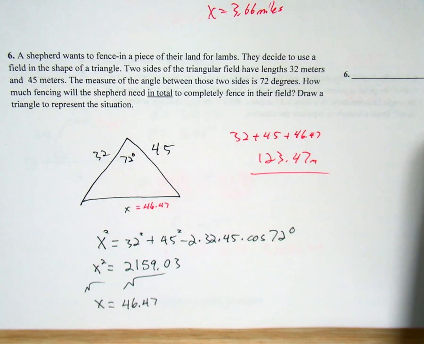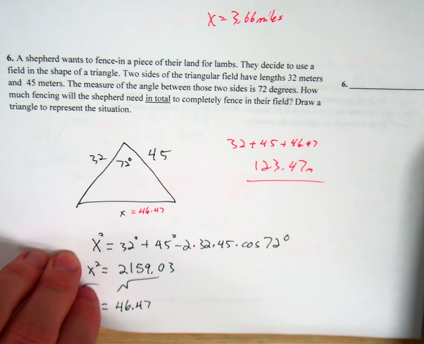All right. You should have 2 more story problems that are very similar. And then it's test time. Okay?